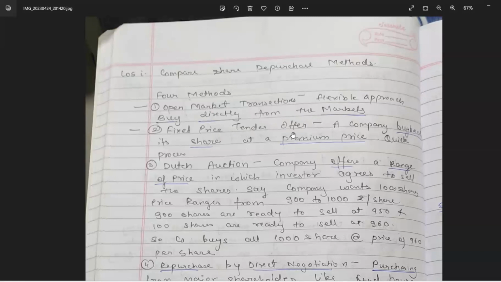Second is the fixed price tender offer. So the company issues a tender offer in which the company invites all the investors to participate in this buyback offer. The company buys back its shares at a premium price. Good process.